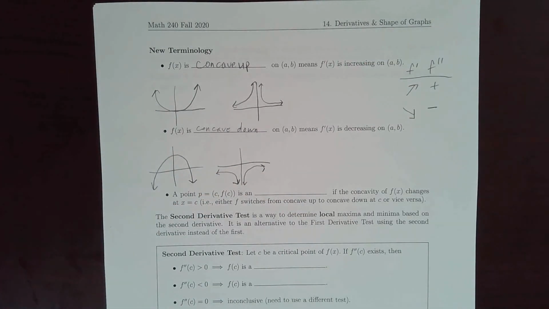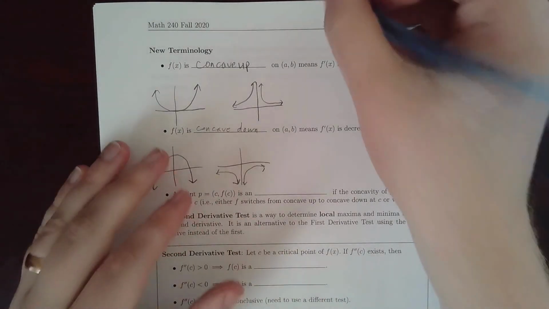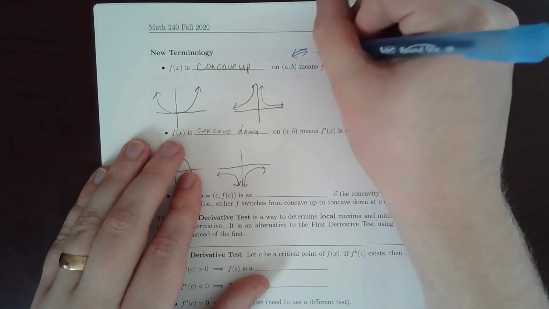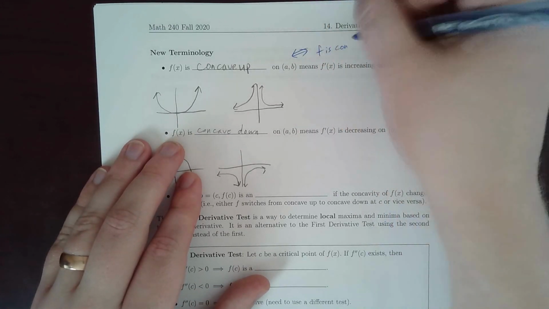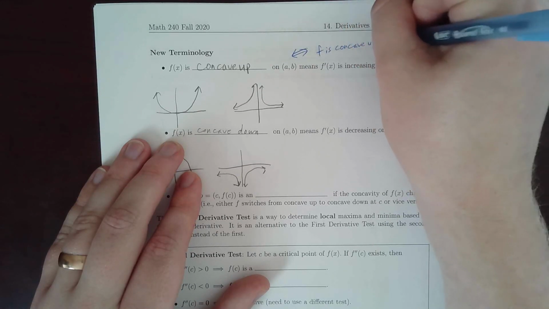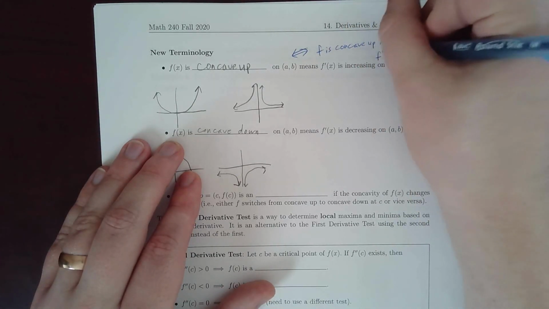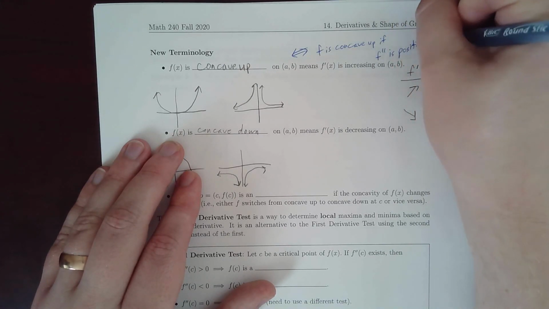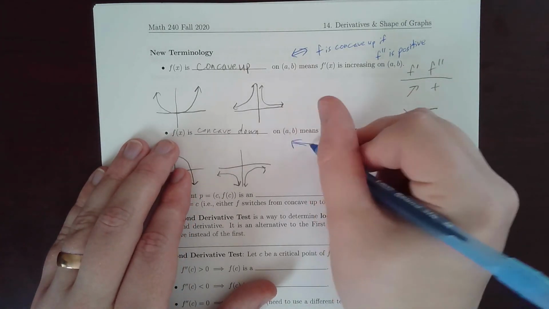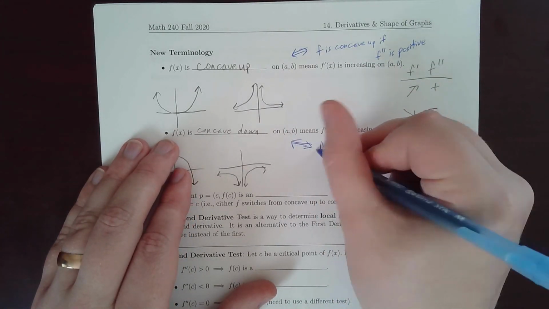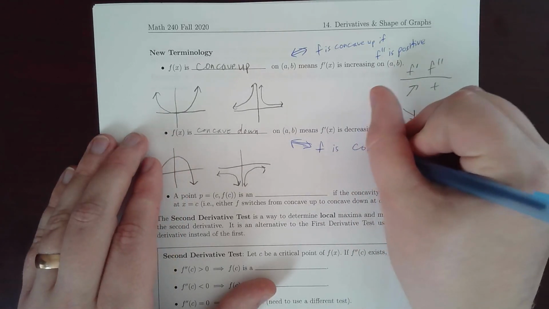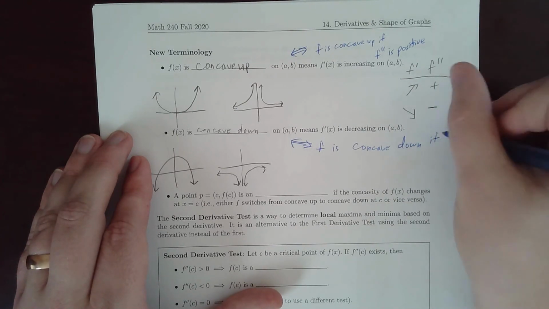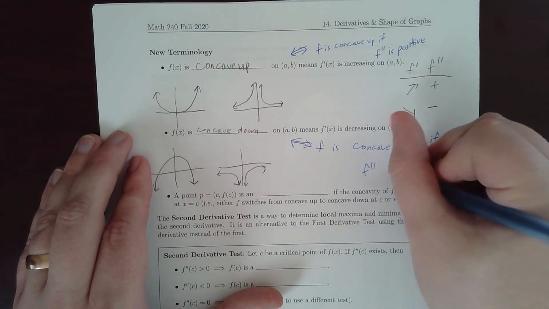So this is the same as saying f is concave up if f double prime is positive. And this is the same as saying that f is concave down if f double prime is negative.